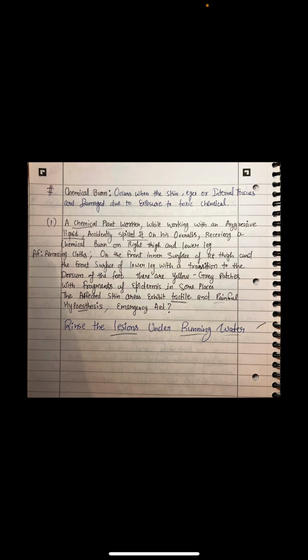Next is chemical burn. A chemical burn occurs when the skin, eyes, or internal tissues are damaged by exposure to a toxic chemical. Our patient is a chemical plant worker. While working, an aggressive liquid was accidentally spilled on him. You can read the whole case history, but what will be the emergency aid? If there is a chemical burn, rinse the lesion under running water. I hope this is clear. You can pause the video and read the whole case to see what the patient developed.